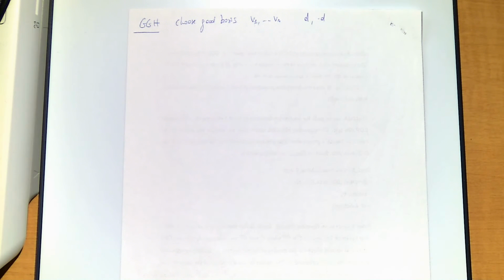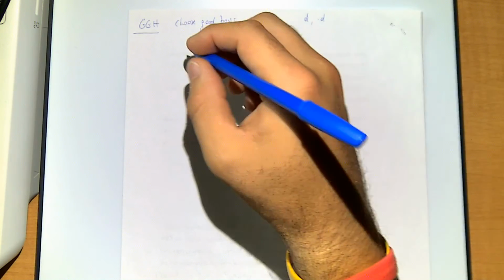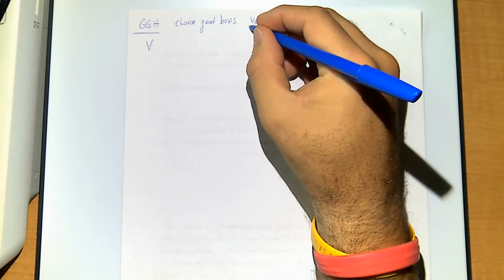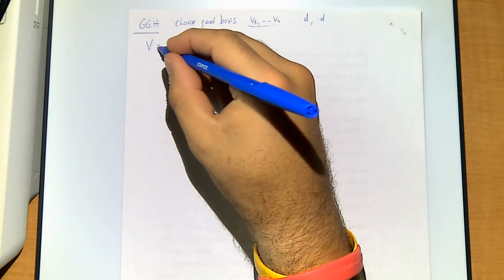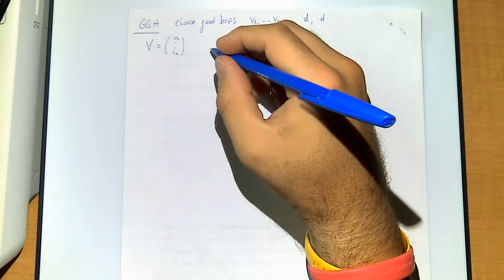Then you store this as your private key, and then you want to transform this into a bad basis, the public key. If you imagine that V, big V, is the matrix associated to this, when you put these vectors as rows, V1 through Vn, then you choose a matrix U, which is a change of basis.